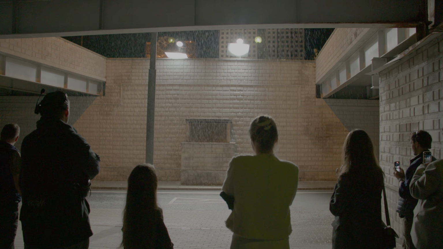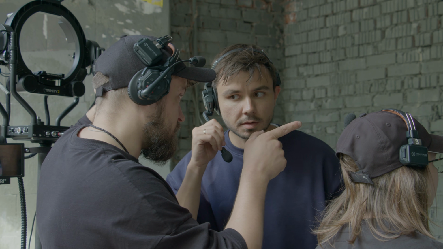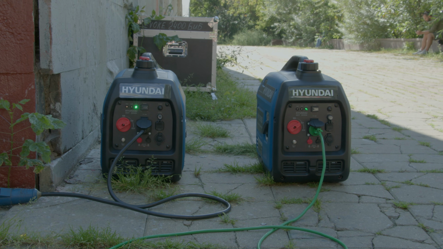Did I know how the lighting would look beforehand? Absolutely. I sketched out this lighting plan a few days before the shoot and consulted with the gaffer to make sure we'd have enough power with a 2 kilowatt generator.